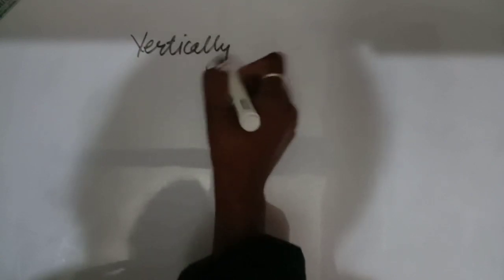Now the other angle we will talk about is vertically opposite angles. We will do one theorem also. Vertically opposite angles.